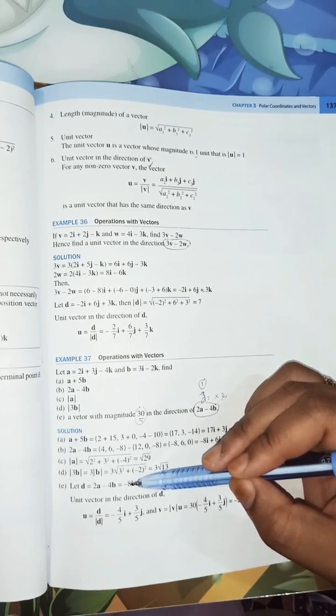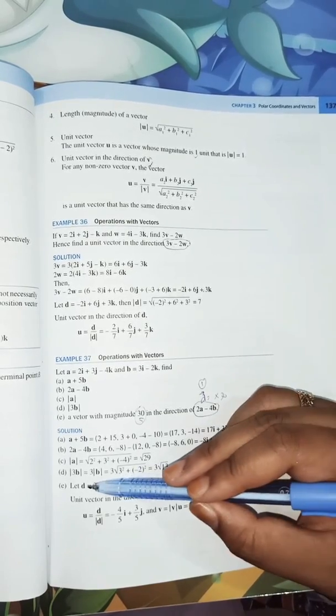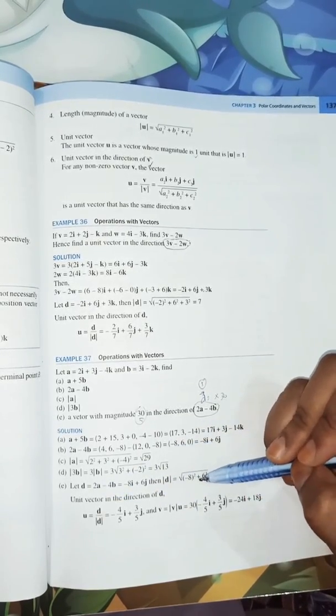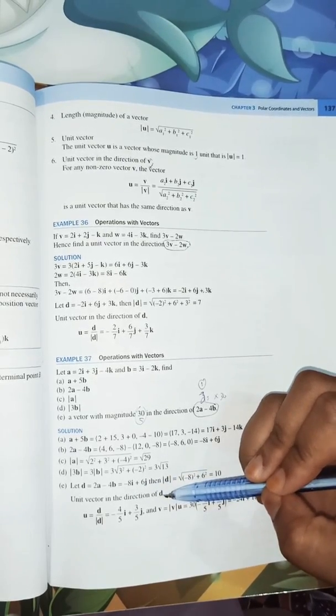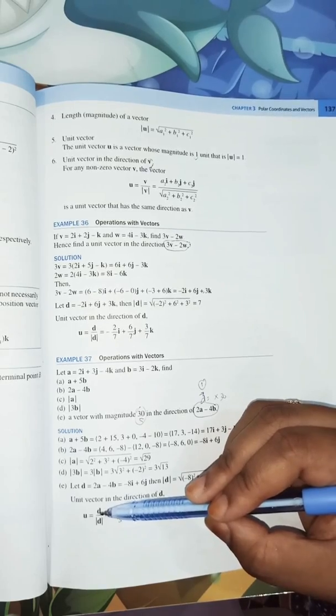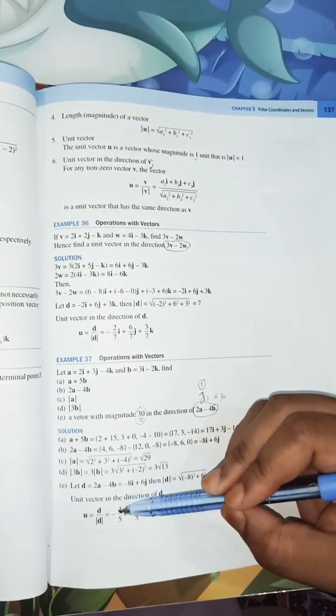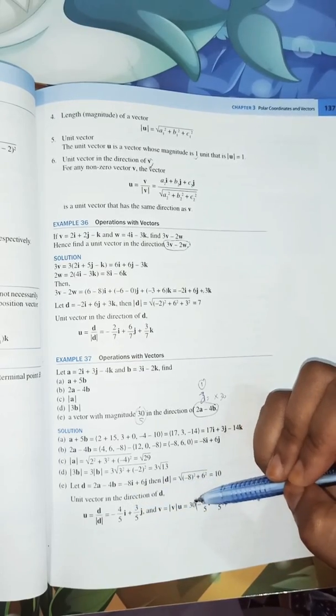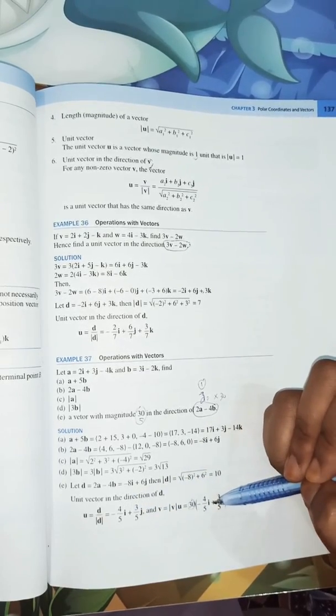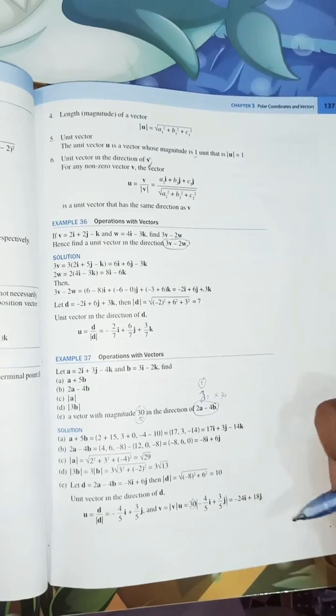Calculate 2A minus 4B, and that is D. The magnitude of D is the square root of minus 8 squared plus 6 squared, which is 10. So the unit vector in the direction of D is D over magnitude D. This is your answer. Therefore, for a vector with magnitude 30, you just take 30 and multiply it by your unit vector. This is your answer.